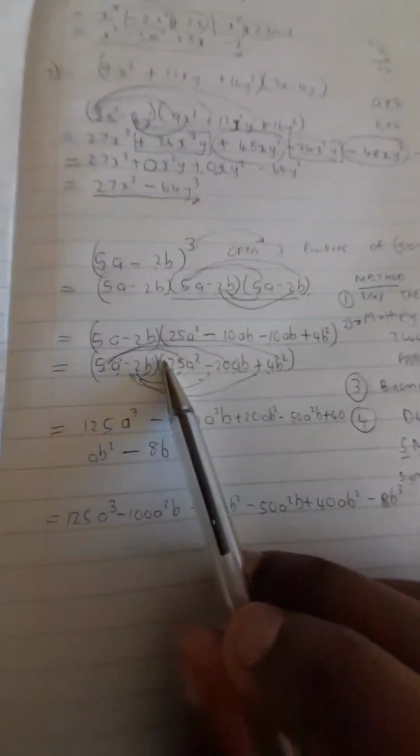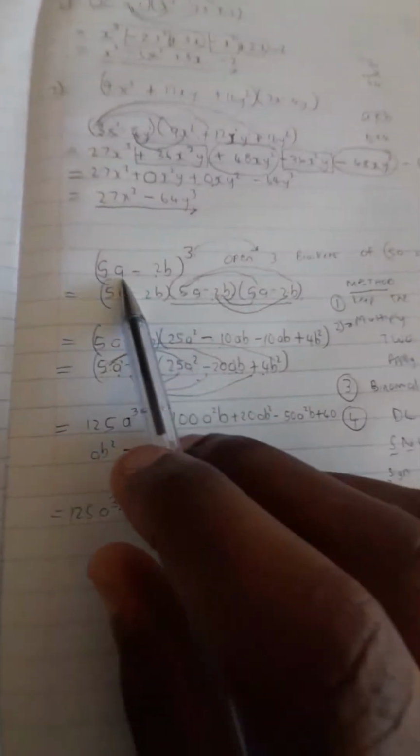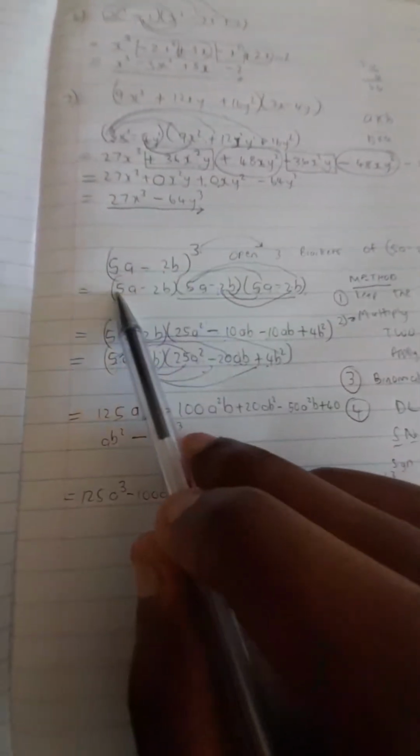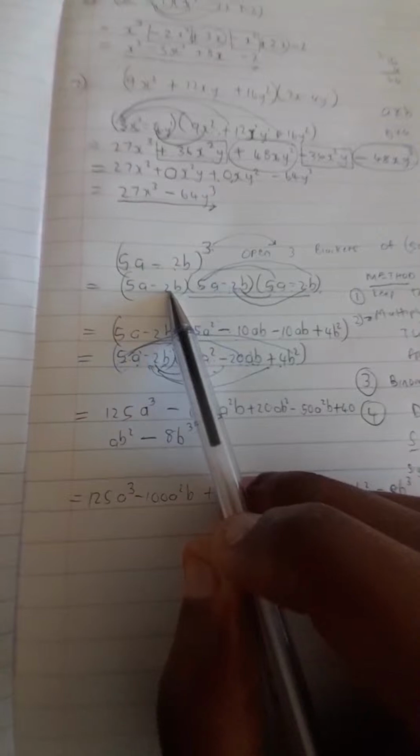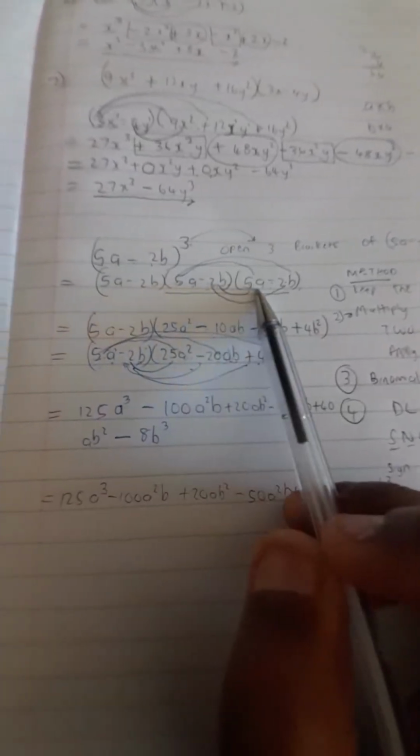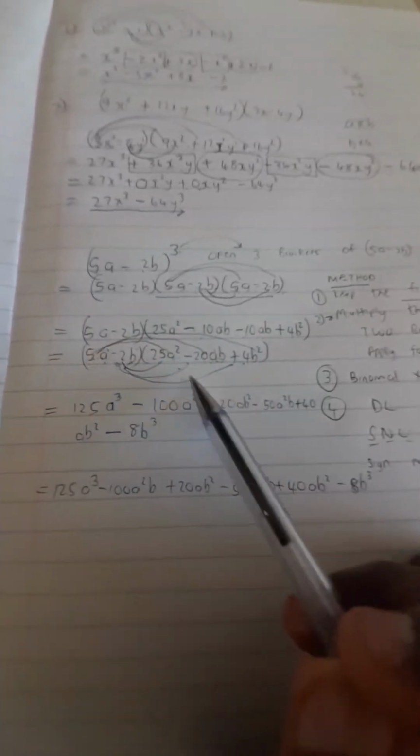All right, so that's beautiful, eh? So you see how easy it is that whenever you have a binomial raised to the power 3, what you can do is keep the first bracket and then multiply the last two. And then when you do that, you create a binomial by a trinomial situation, which you know how to take care of. So it makes life very easy. Then we know that we can now identify like terms.